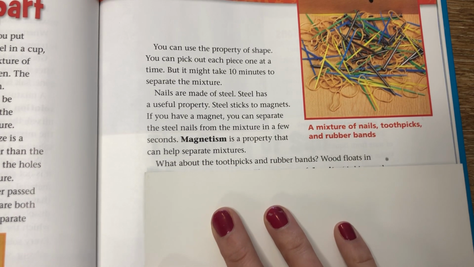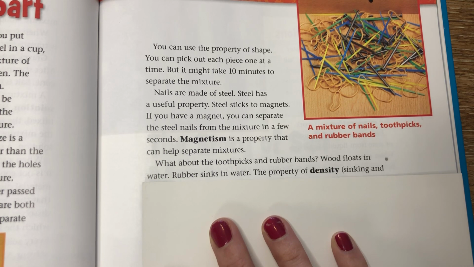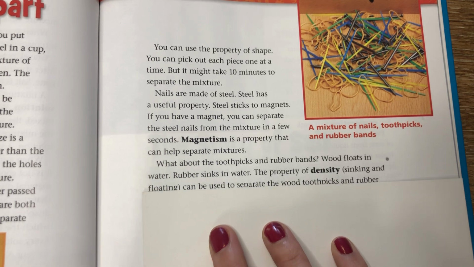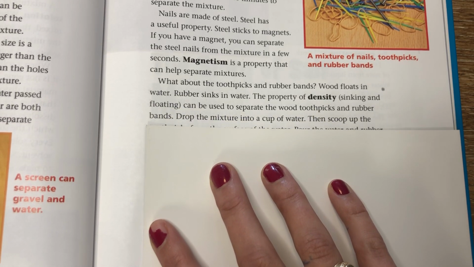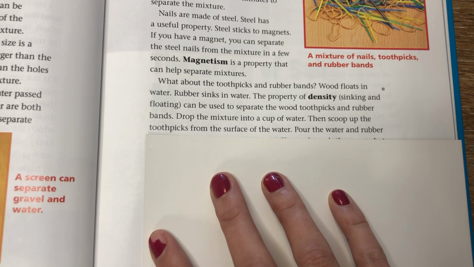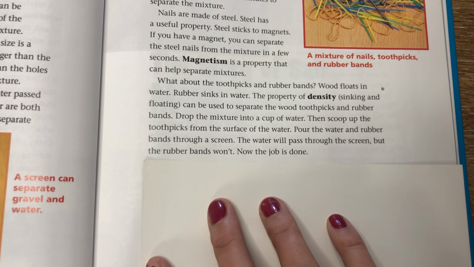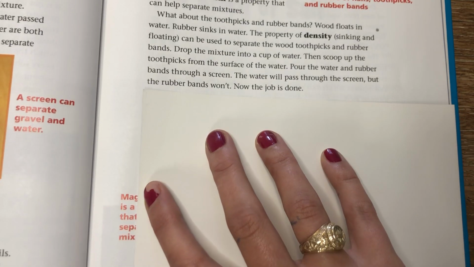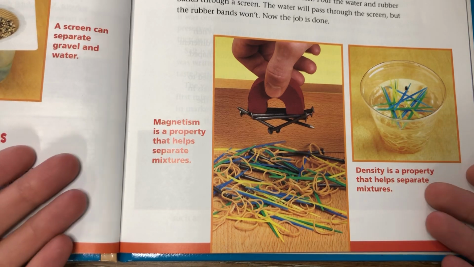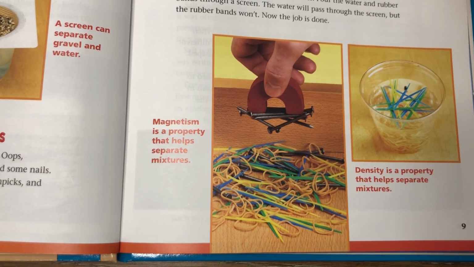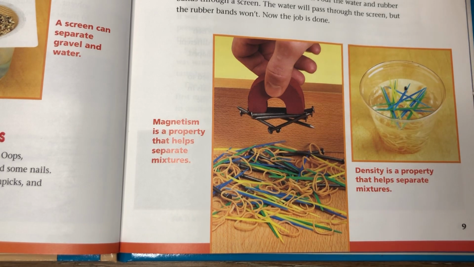What about toothpicks and rubber bands? Wood floats in water, rubber sinks in water. The property of density, which means sinking and floating, can be used to separate wood toothpicks and rubber bands. Drop the mixture into a cup of water, then scoop up the toothpicks from the surface of the water. Pour the water and rubber bands through a screen, and the water will pass through the screen, but the rubber bands won't. Now the job is done. All right, that was really cool. So we used all of the properties of those three objects in order to best separate them. So cool. So here's the magnetism, and here's the cup of water where the toothpicks floated.